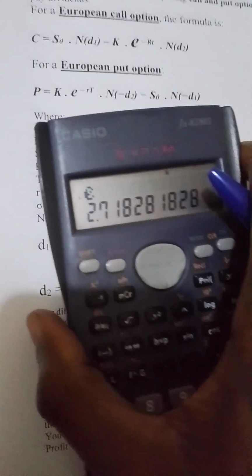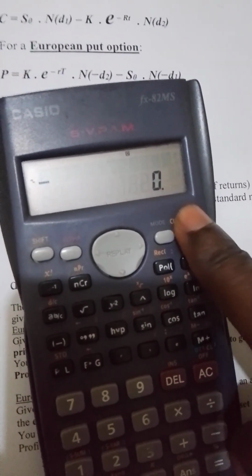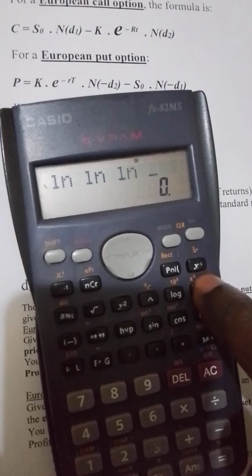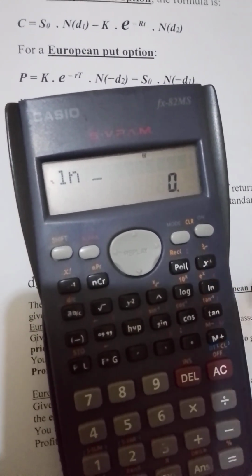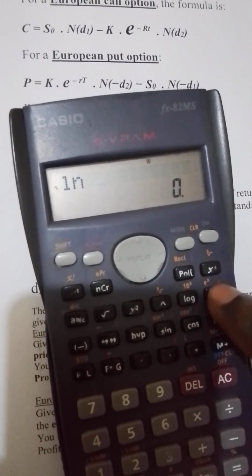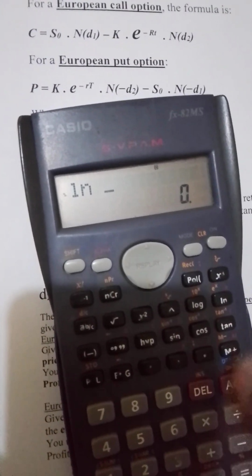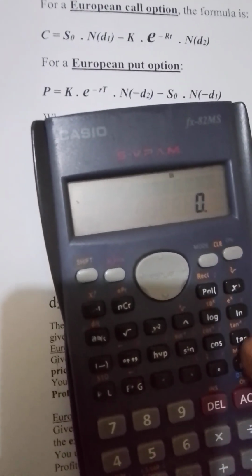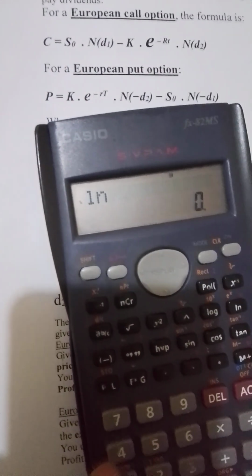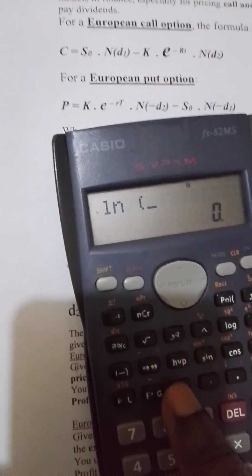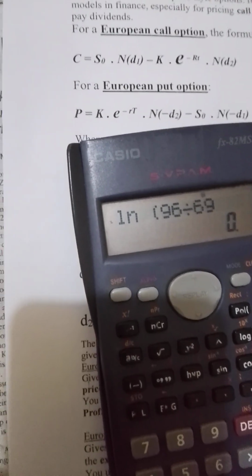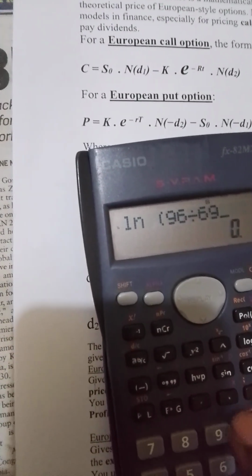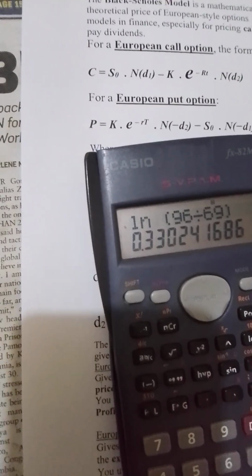Now, something that I want to show you on your calculator: the natural logarithm is this button which is here. Just one, not several times, only that one. You press that button, then you put the brackets. Put the number you want, divide by whatever you want there, according to the question. Then you get your answer there for part 1.